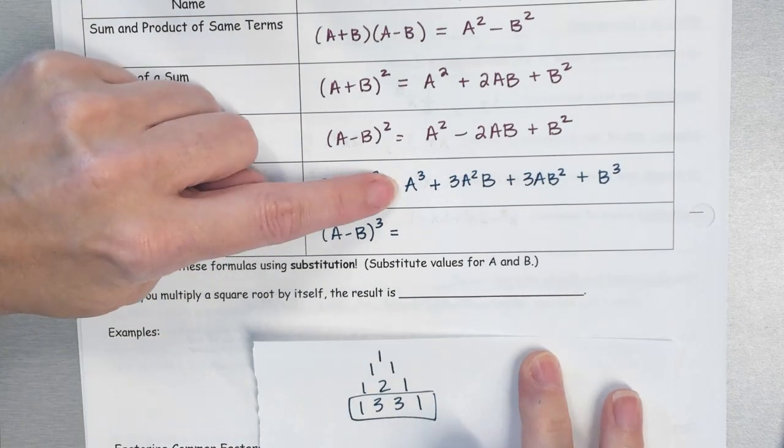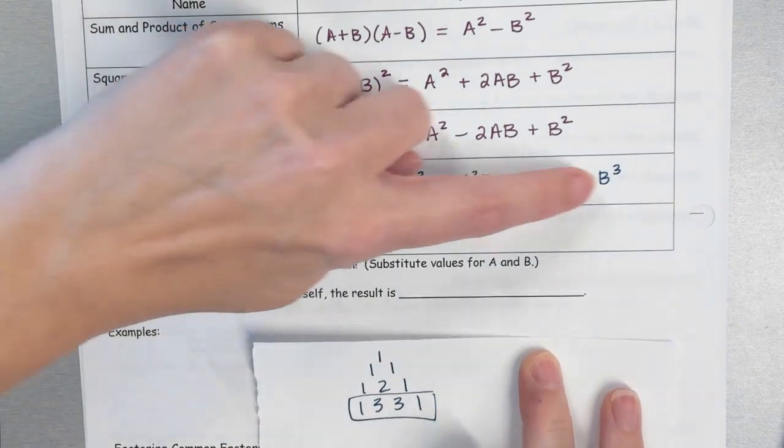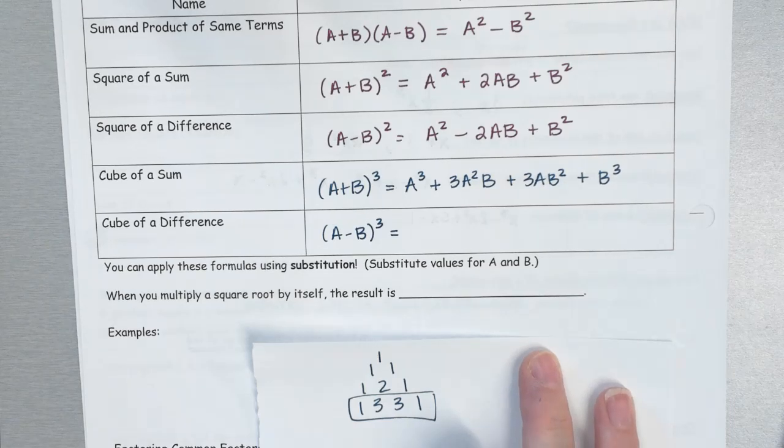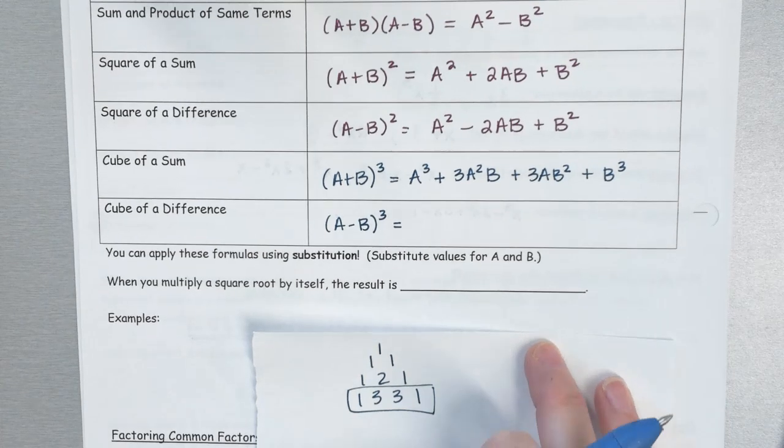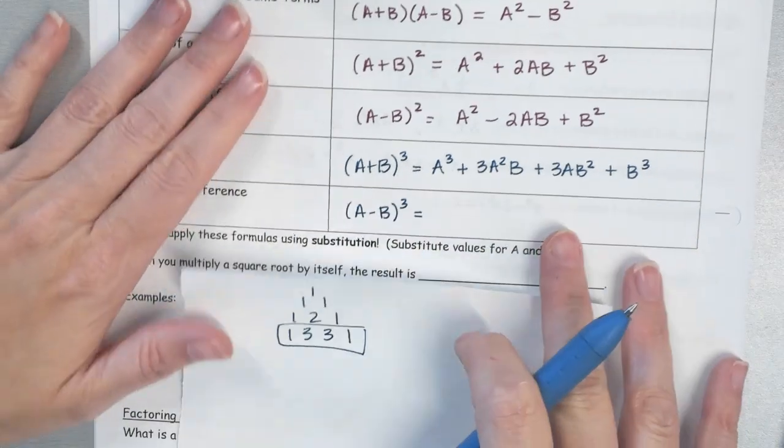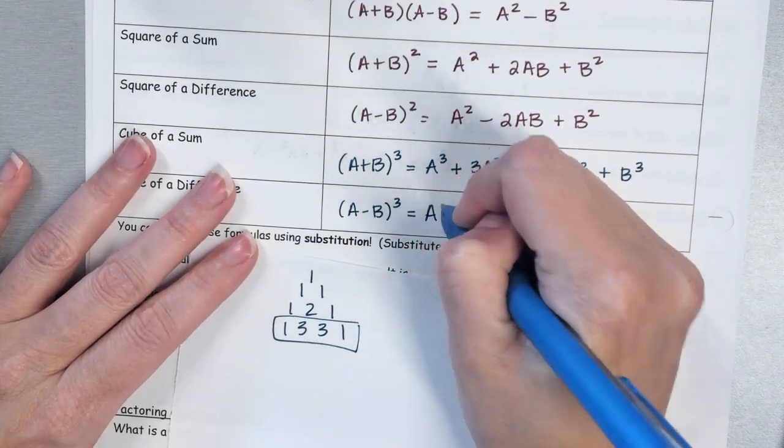Look at the coefficients here. See how it's 1, 3, 3, 1? That's exactly what this pattern is. The binomial expansion with Pascal's triangle. So you always just do the first one to the third.